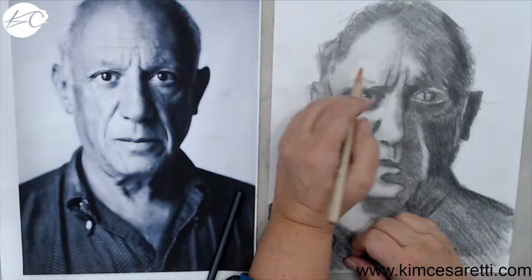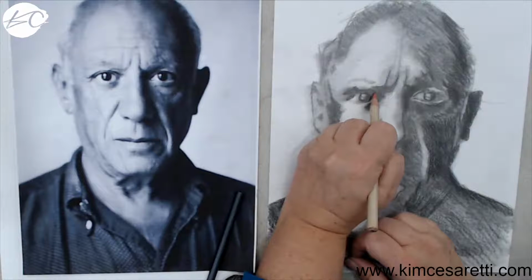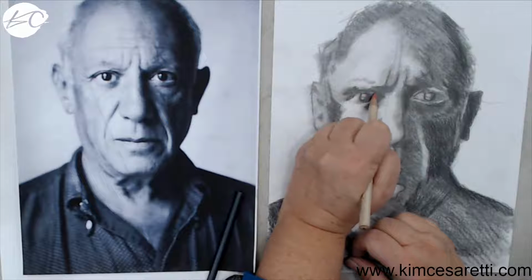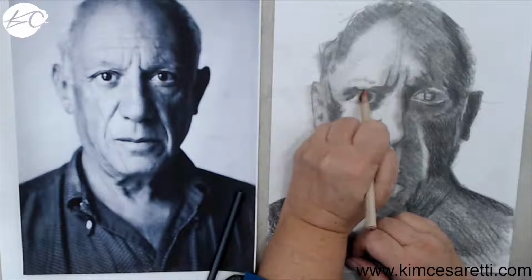Yeah. I was trying to do that car one the first time I was here, and there were so many lines and rivers. Yeah.